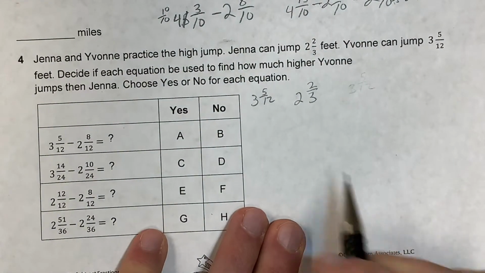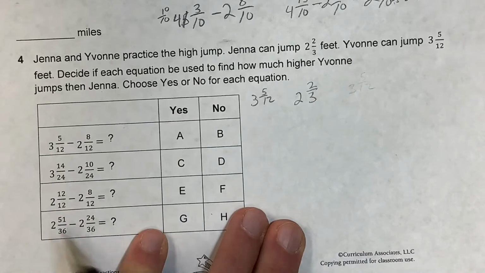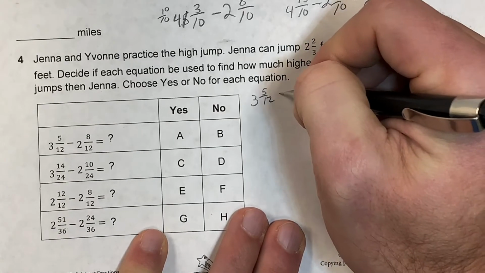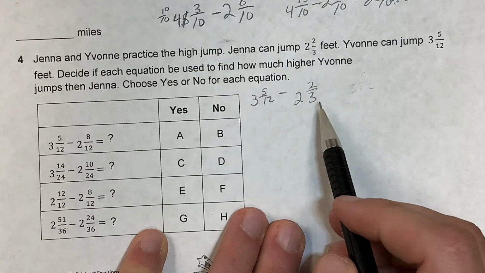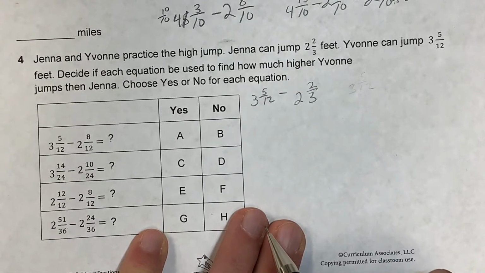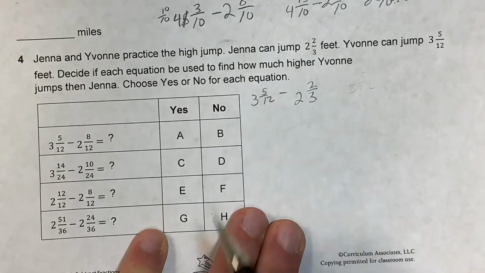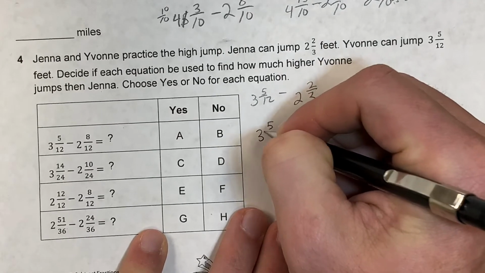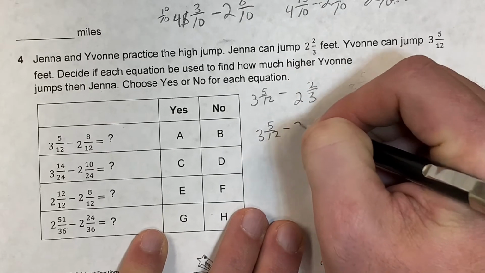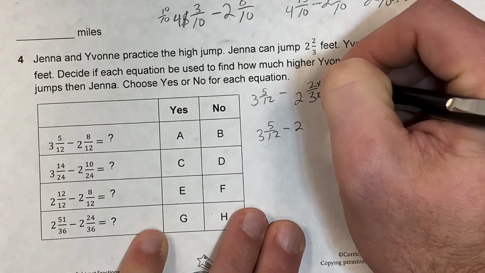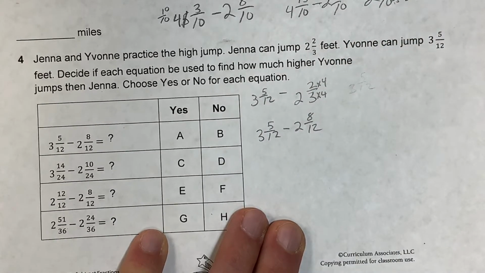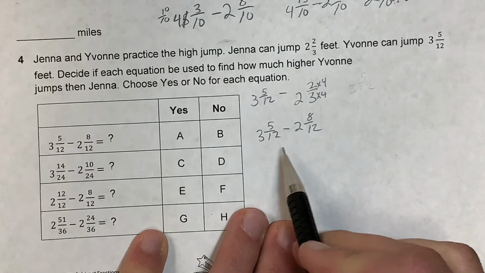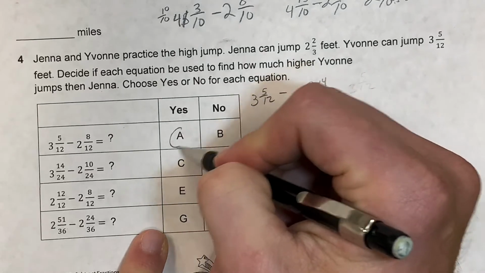The first thing is this is not even an option. This is the right equation, but none of these are in that format. So first thing we need to do is see the common denominator between 12 and 3. We know that 3 times 4 is 12, so that's going to be our common denominator. I multiplied the numerator and the denominator by 4, so I'm going to get 2 8/12. So that is an option. So A is going to be a yes.